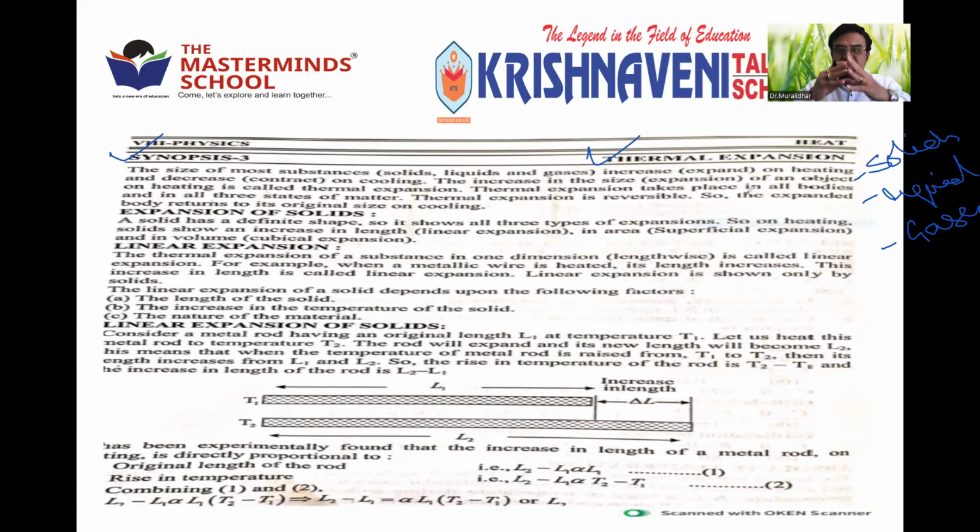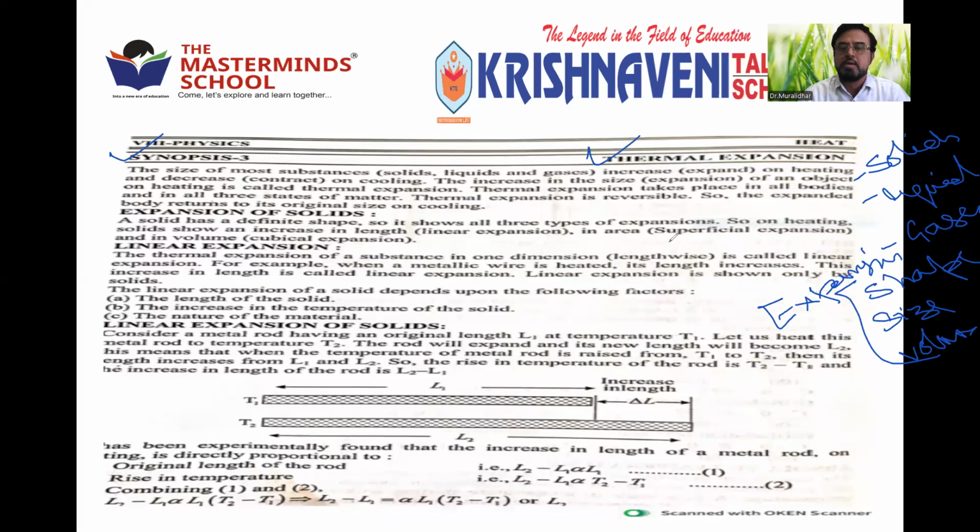Expansion is nothing but change in shape, size, volume. So change of shape, size, volume is called expansion. Anything can expand. Suppose you are expanding your business. What is my expansion?